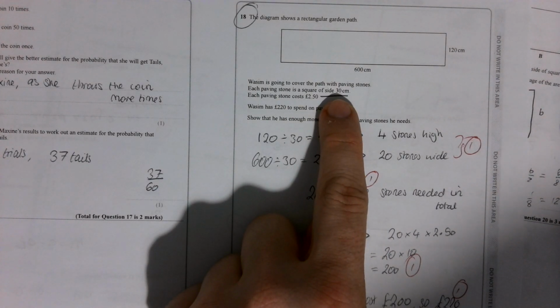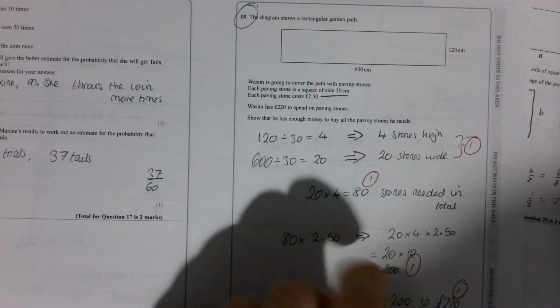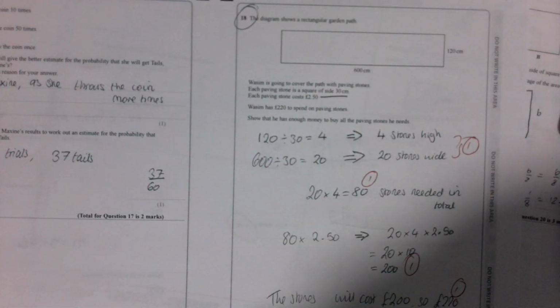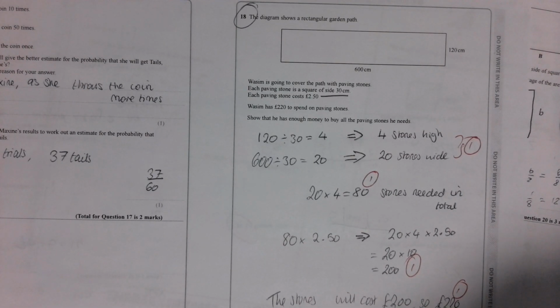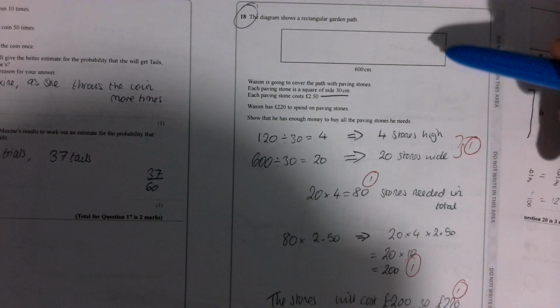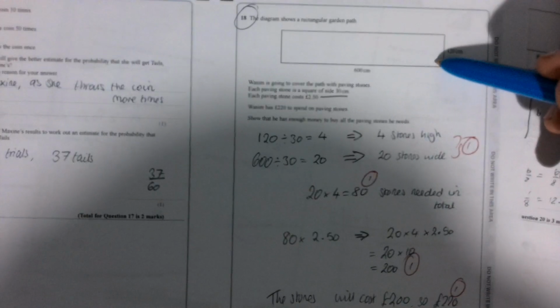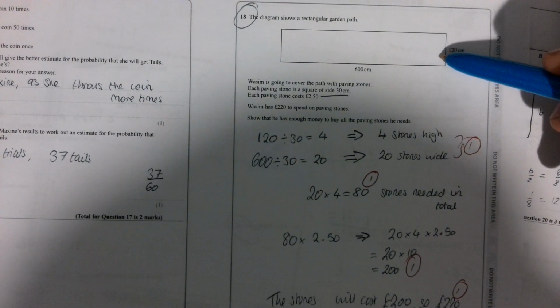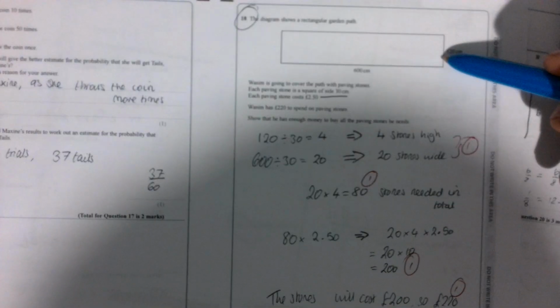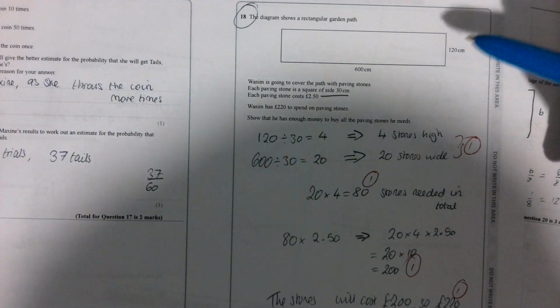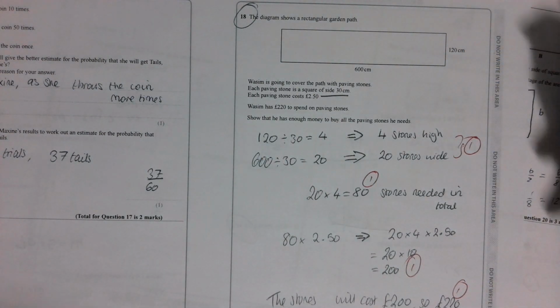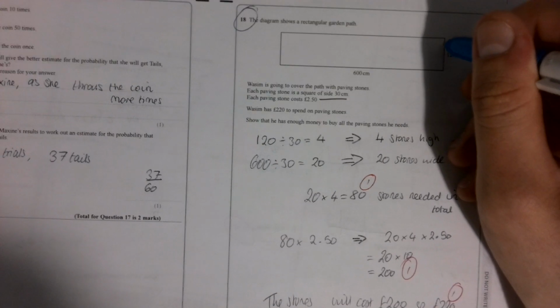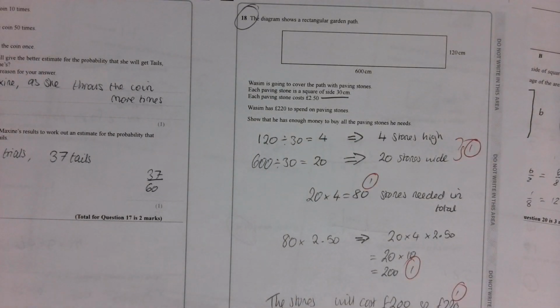There's a couple of ways of doing this question. I'm going to just talk you through the way I did and then go back to an alternative method later on. What I decided to work out then was how many stones high or wide I would need. How many stones would make up a side of 120 centimetres? Well, each one is 30 centimetres, and 30 goes into 120 four times. So I need 1, 2, 3, 4 stones high.